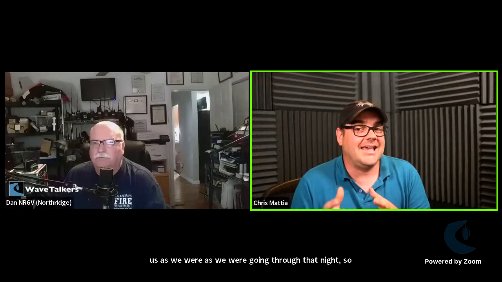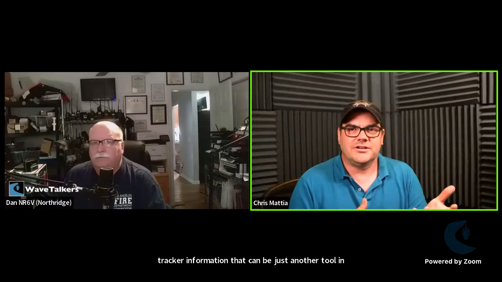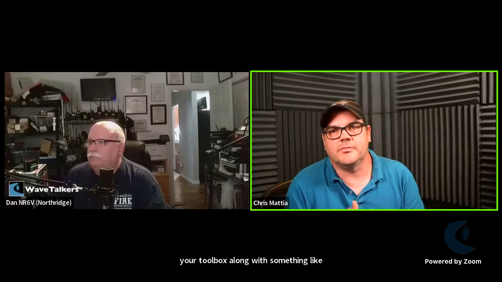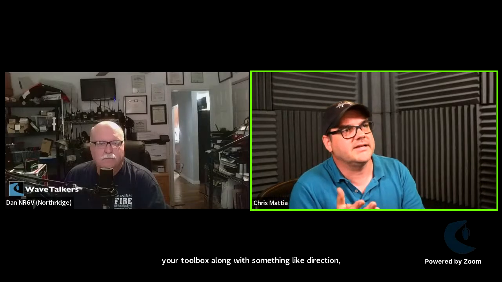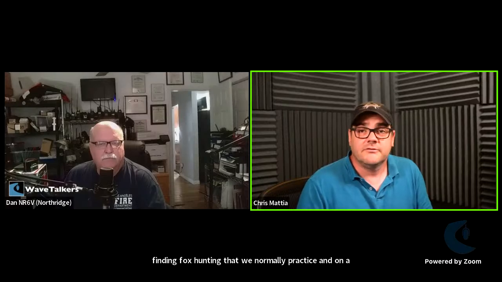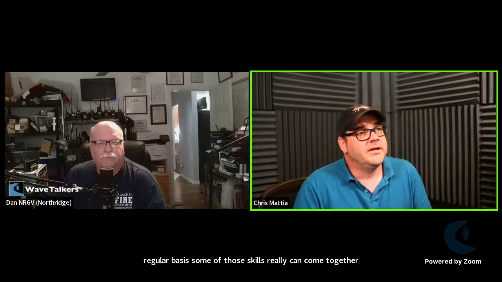So again, a combination of using this ADS-B flight tracker information that can be just another tool in your toolbox, along with something like direction finding, fox hunting that we normally practice on a regular basis. Some of those skills really can come together in different ways for a variety of different reasons.